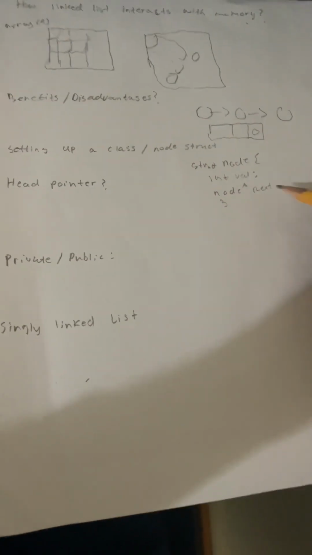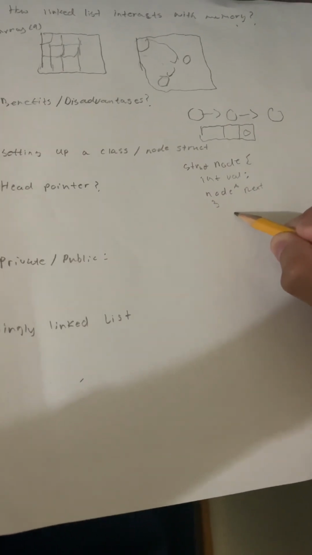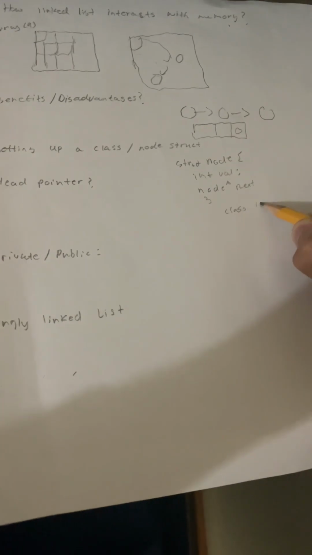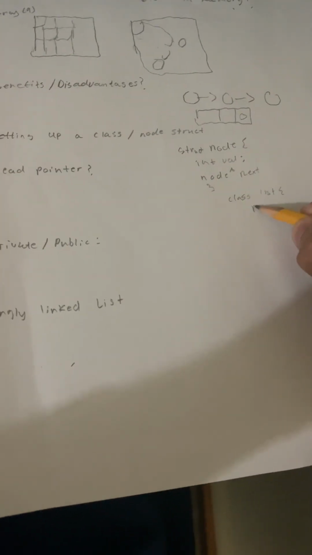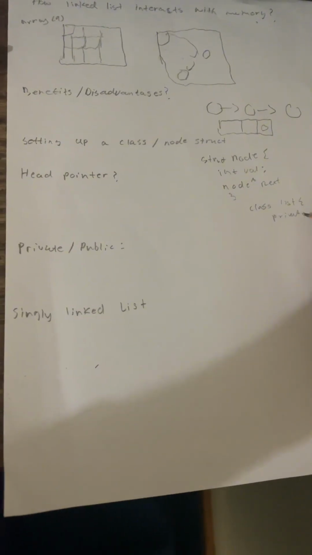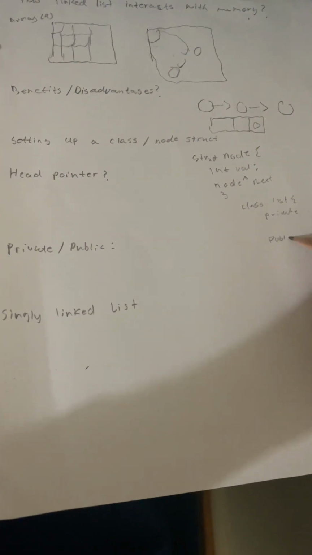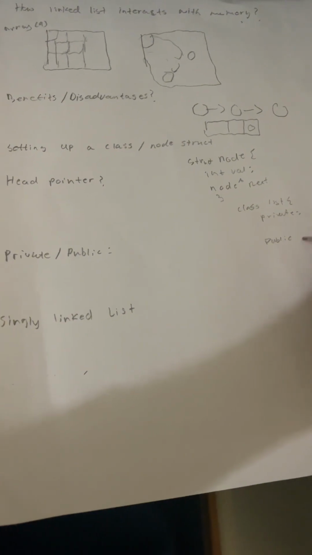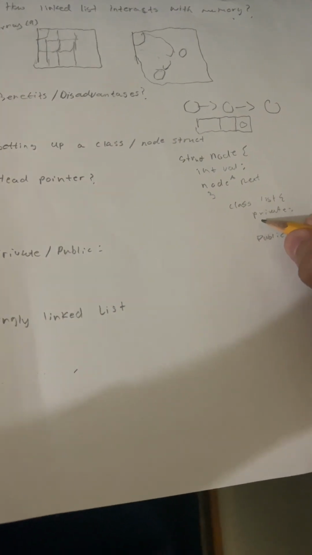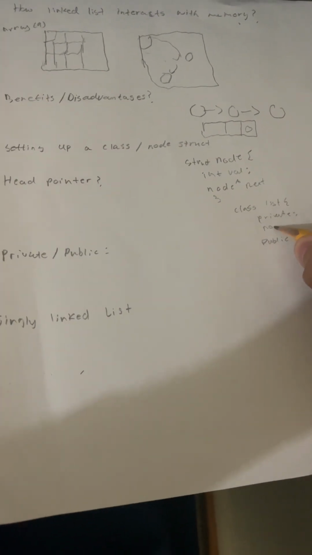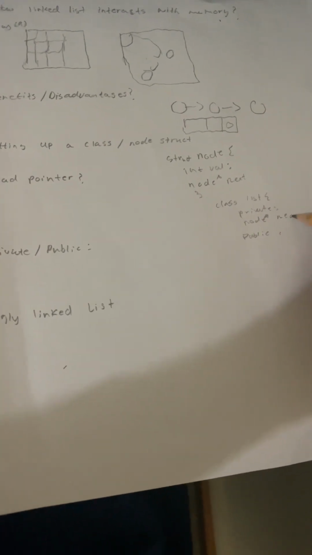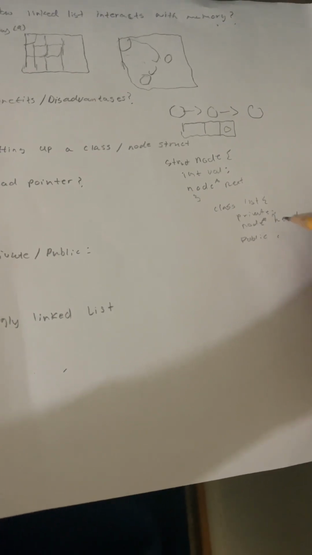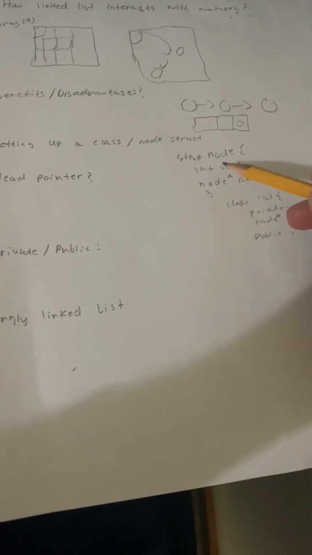As for setting up the class, we can have a class called list. And in this list, we can have private and public functions. A private member would include the head of the type node, because a head is a pointer to the first node in the linked list. So obviously it's going to have the value and then the next pointer as well.